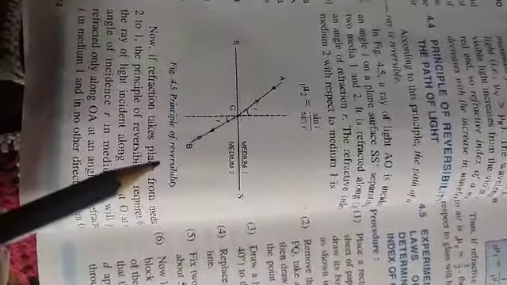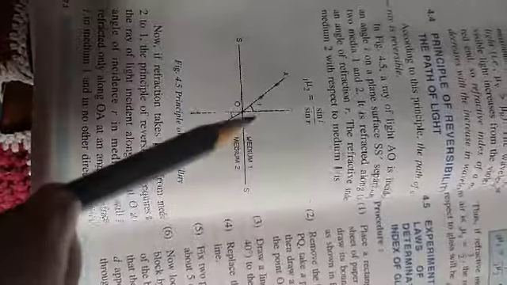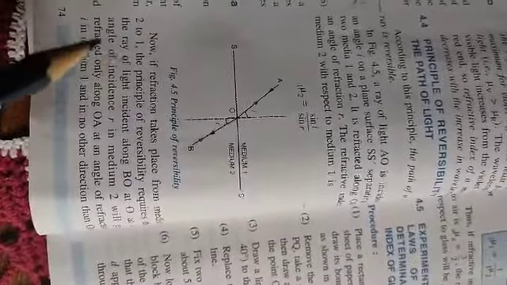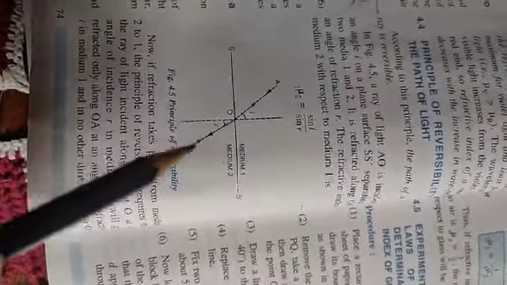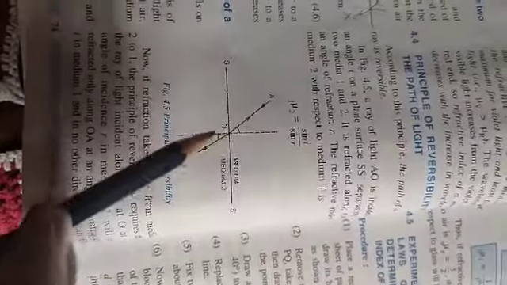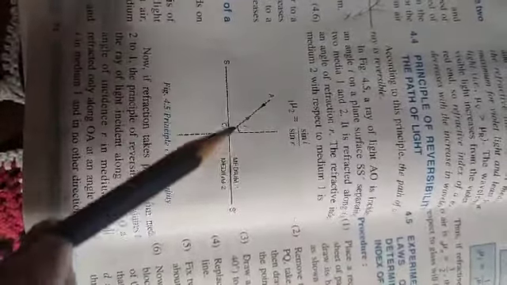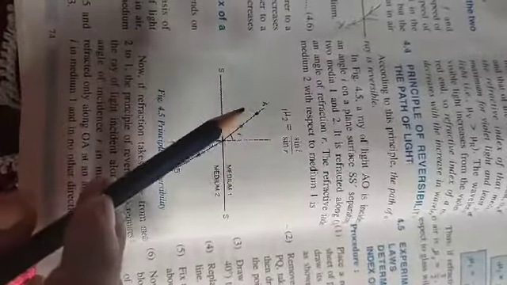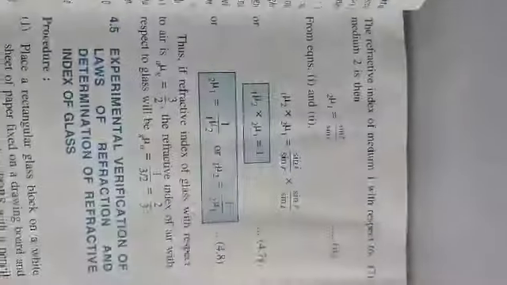Now the principle of reversibility says that if I consider BO as the incident ray, then OA has to be the refracted ray. It cannot be any other ray. It will follow the same path. It will retrace its path. So if you consider BO as the incident ray and OA as the refracted ray, then the refractive index of medium 1 with respect to medium 2 would be given by sin R by sin I.